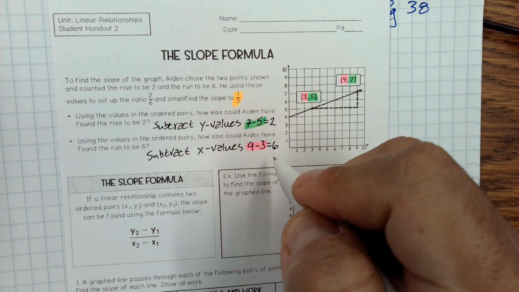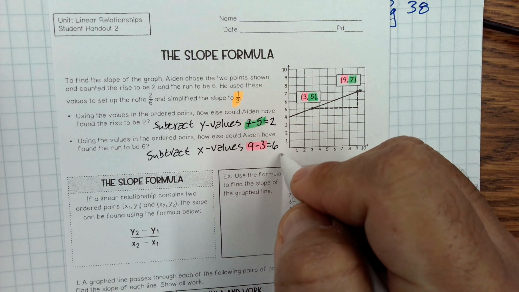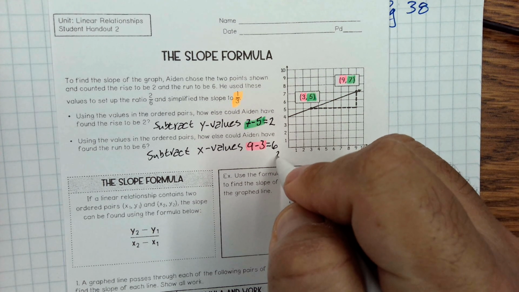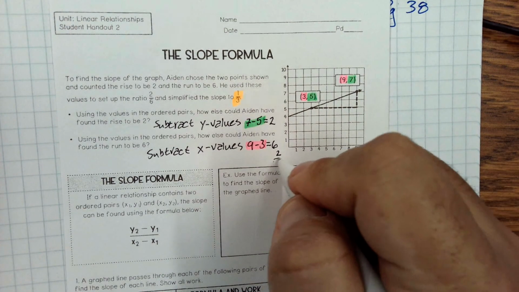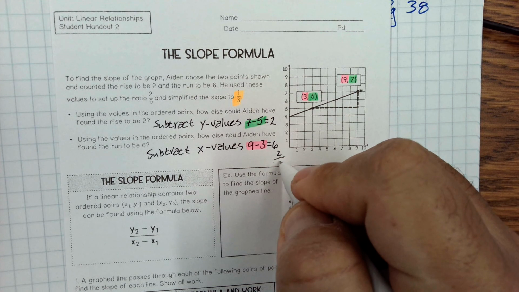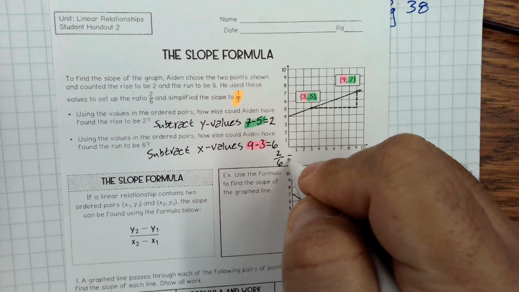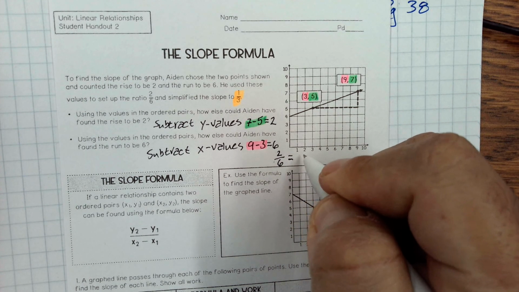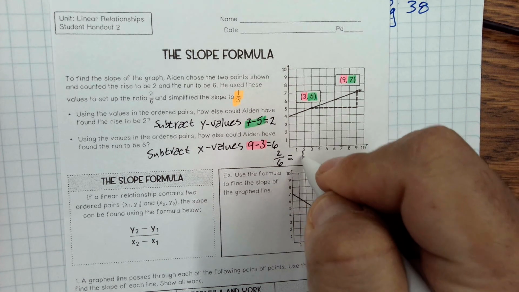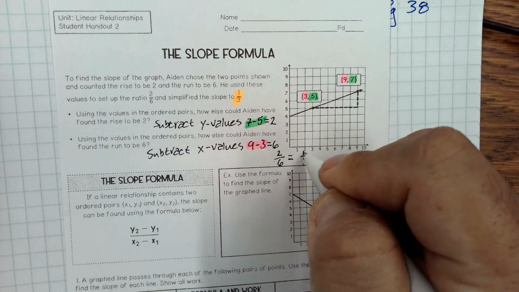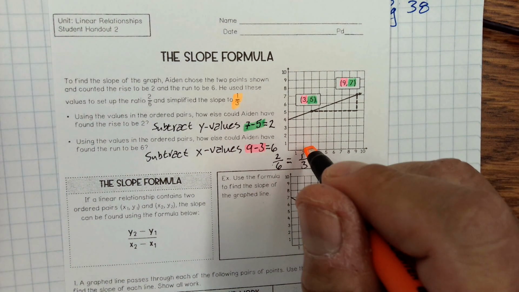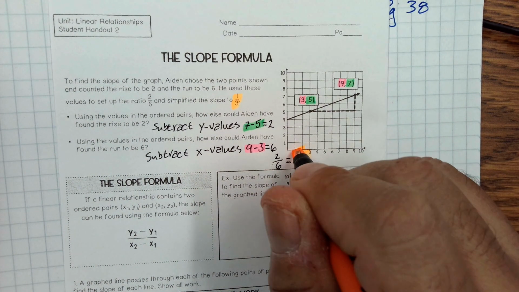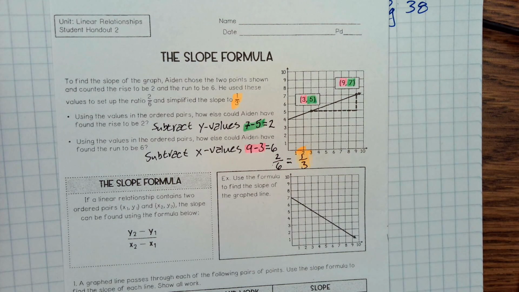Every so often, you take the difference in the y values, which was 2, over the difference in the x values, which was 6, and you simplify the fraction. Divide by 2, you get 1/3. Okay? And that's how you get your final answer. We would have had to do that anyway if we did rise over run. Right? Simplify the fraction.